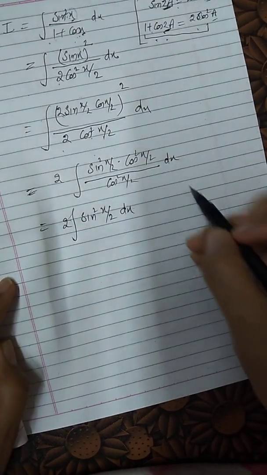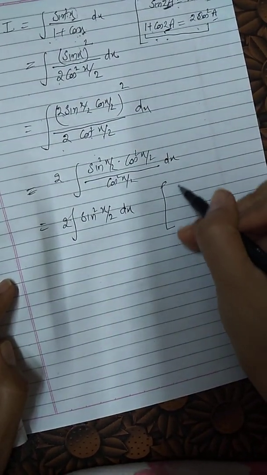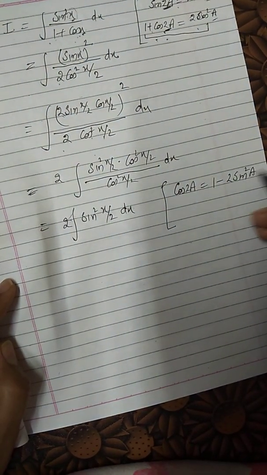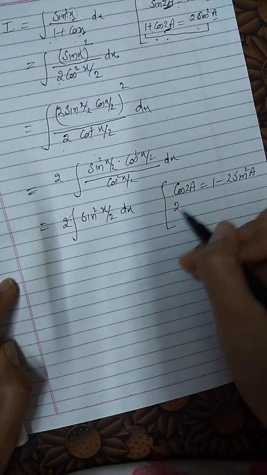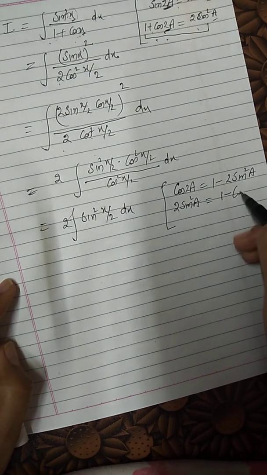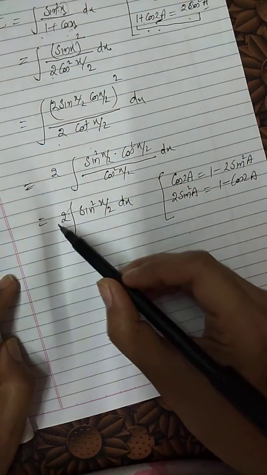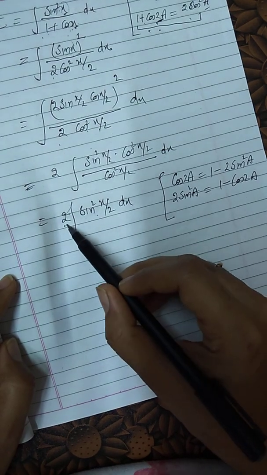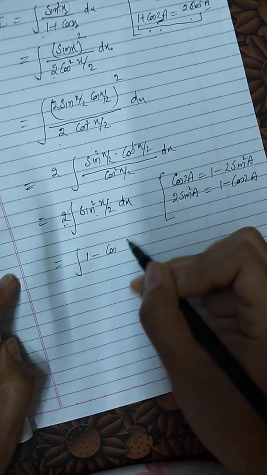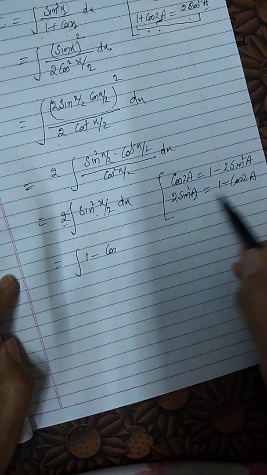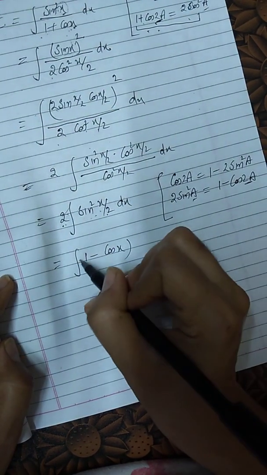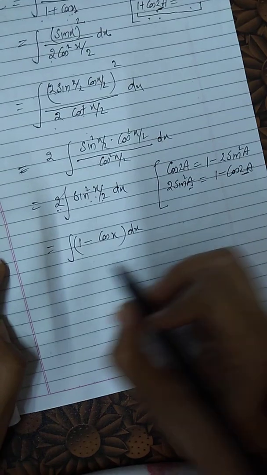Now 2 sine square x by 2 dx, and once again I am writing the formula. Cos 2a is 1 minus 2 sine square a. That means 2 sine square a can be 1 minus cos 2a. Now 2 sine square x by 2 can be written as 1 minus cos of double the angle. If this is angle a, here I am getting double of the angle, so double of x by 2 will become x, and this is dx, right?